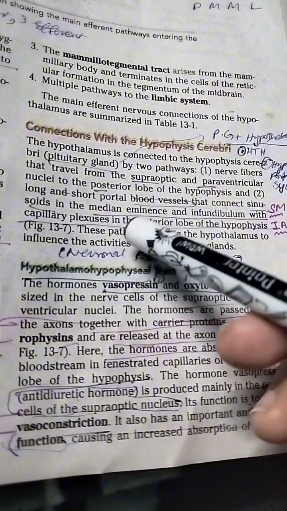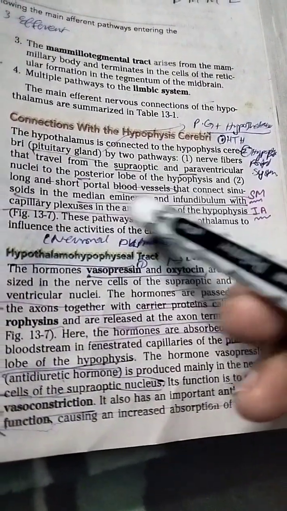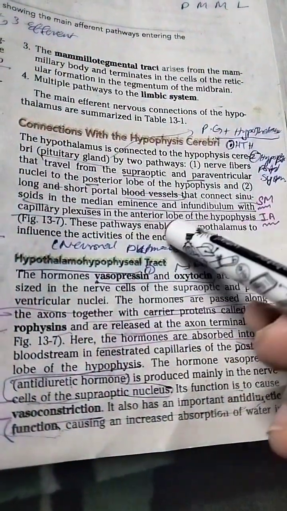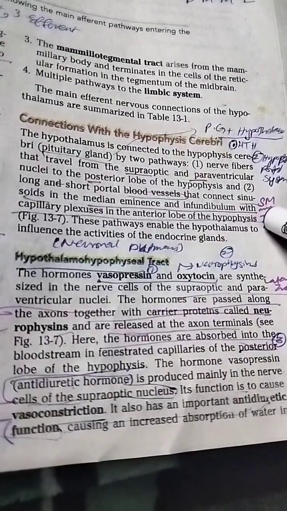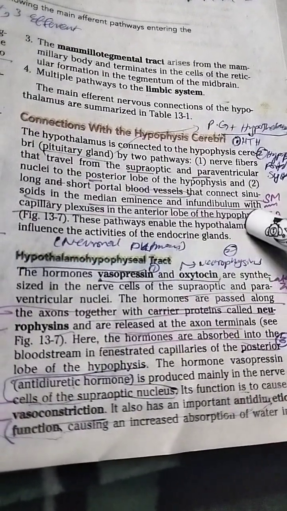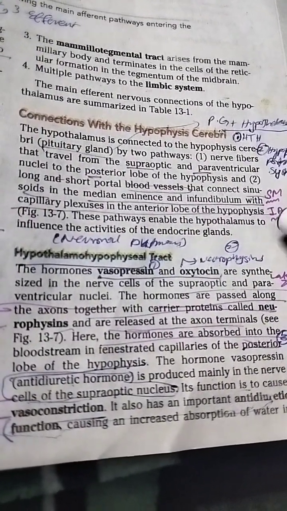And now secondly, we have the hypophyseal portal system. Blood vessels are going to connect the sinusoids with the median eminence, S and M, and they are also going to connect the infundibulum with the anterior lobe, I and A.